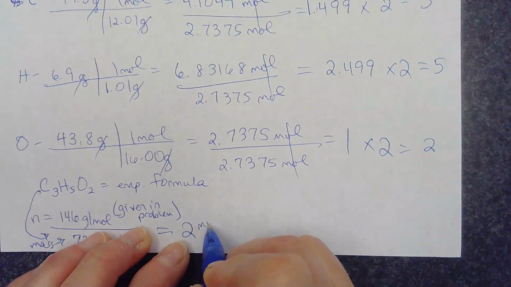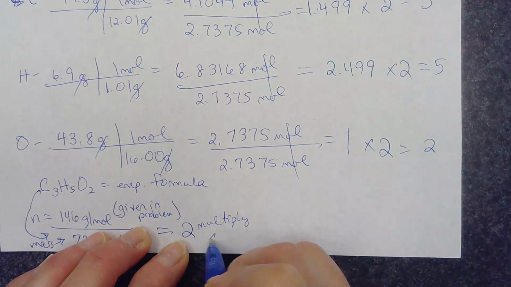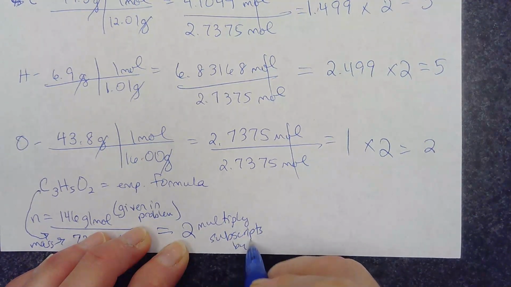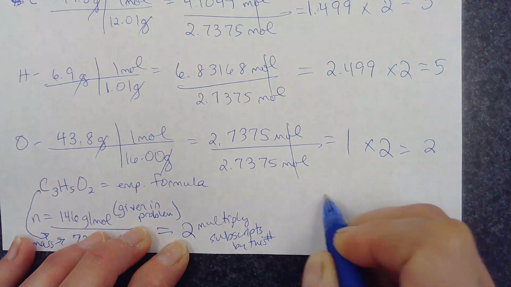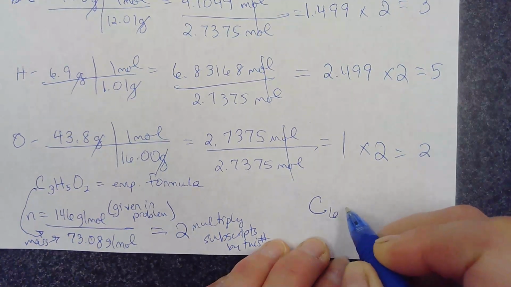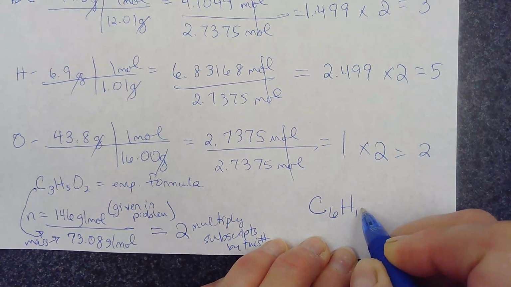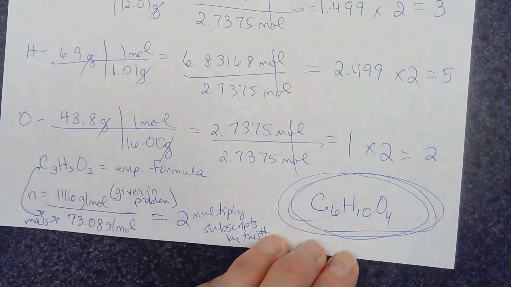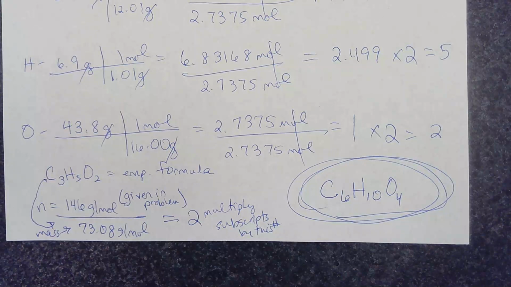Multiply subscripts by this number. And so see what? Keep going. And that is your final answer. Yes or no? Okay?